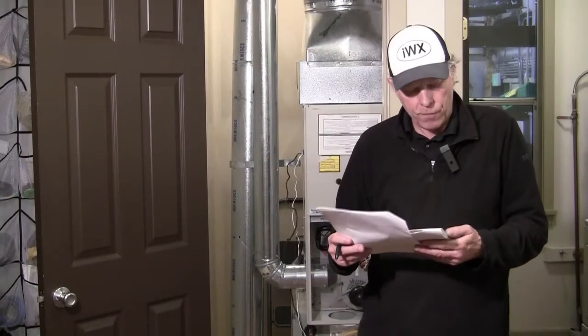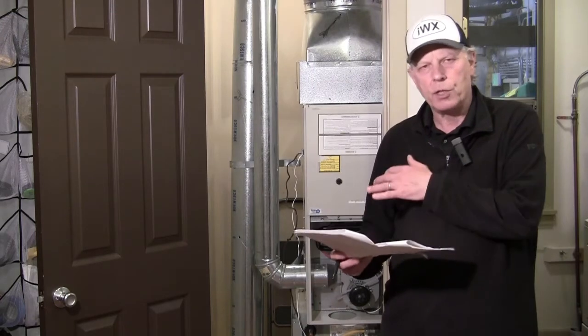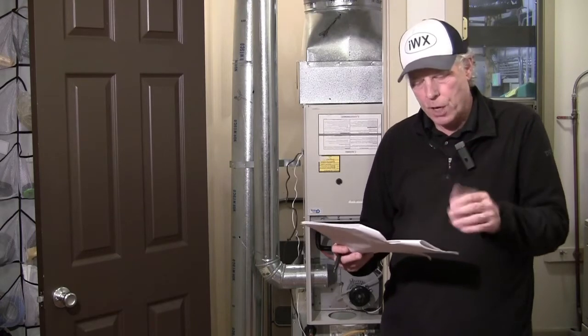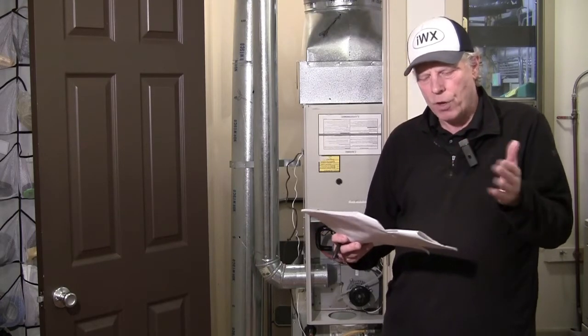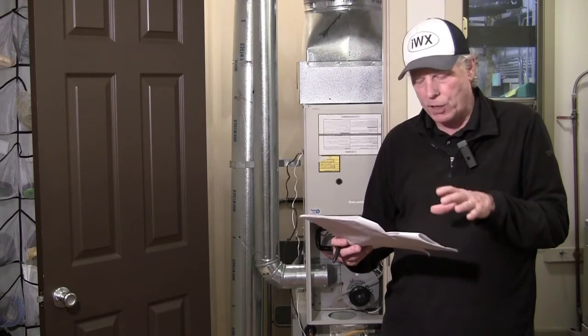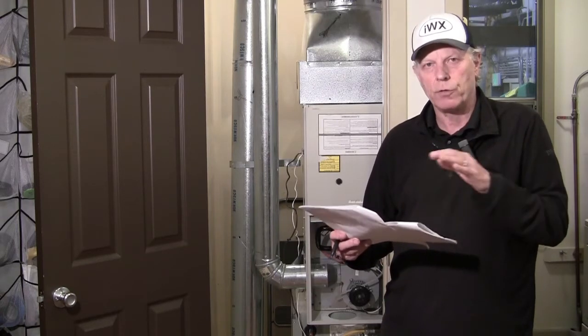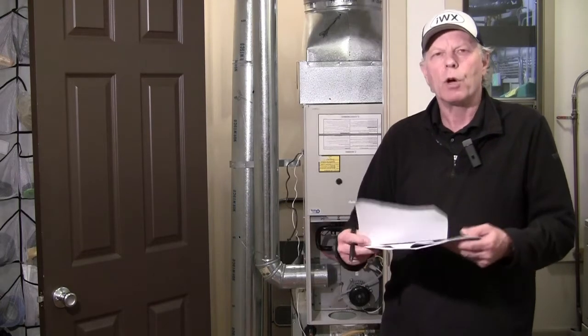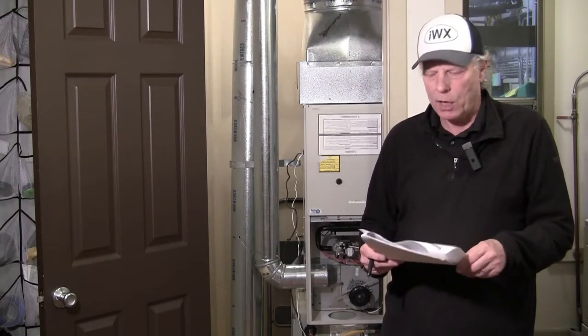Okay, we're on line 4. We just finished making our CO measurement in the flue. We got 180 parts per million air free. Now on line 4, the candidate needs to apply the correct action level based upon the test results from the CO measurement according to ANSI BPI 1200. So we're going to turn to our BPI sheet again.